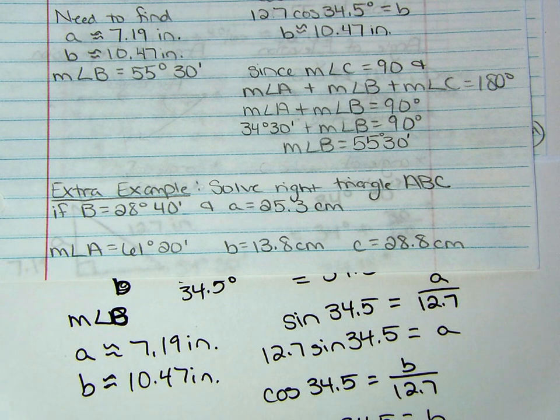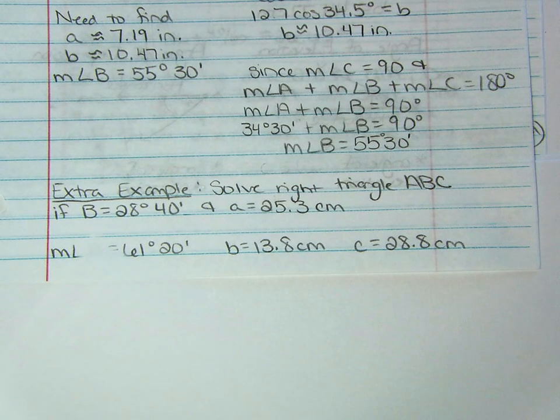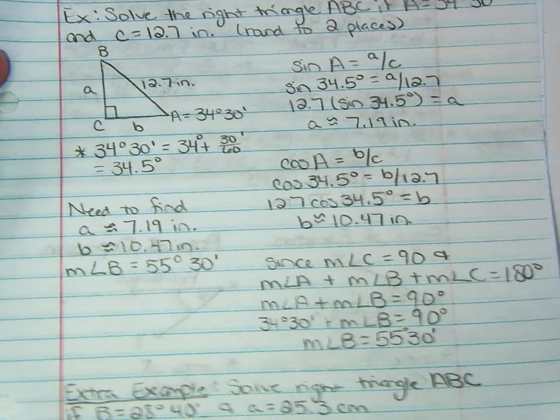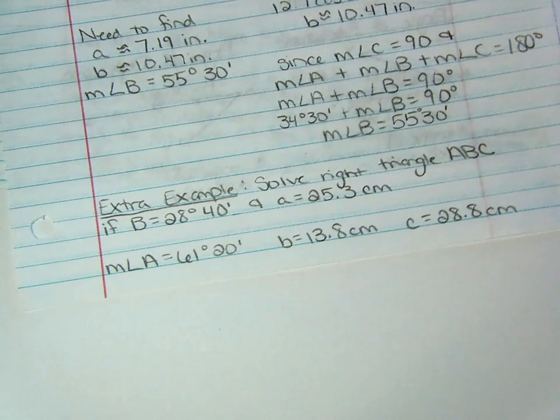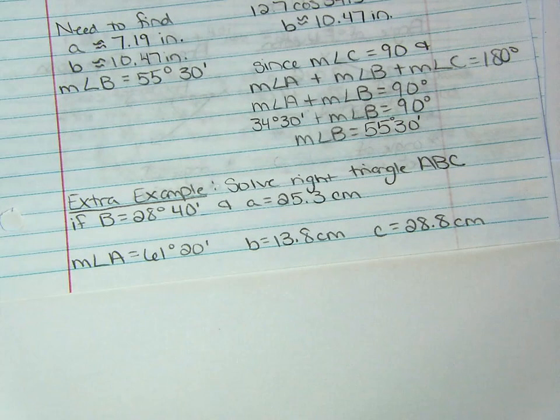Are there questions on how we did that first right triangle? How we found any of those different parts? No. Sorry, was anybody writing that stuff down? I don't want to take it away too soon for you.